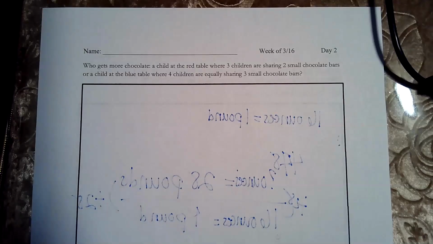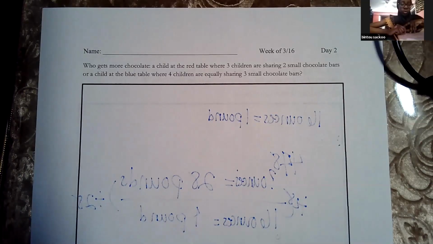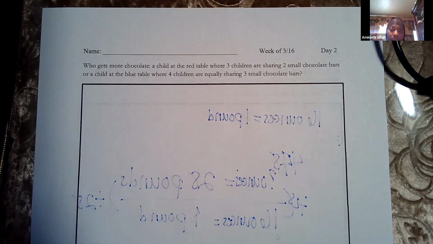Table, and then I find the unit rate for each kid and the amount of chocolate bars they each will have, and we'll see who has more chocolate bars. Anyone else would like to share their plan? Aspect?